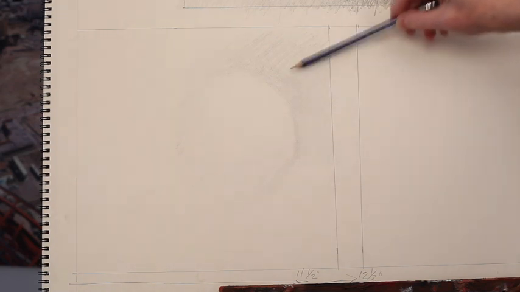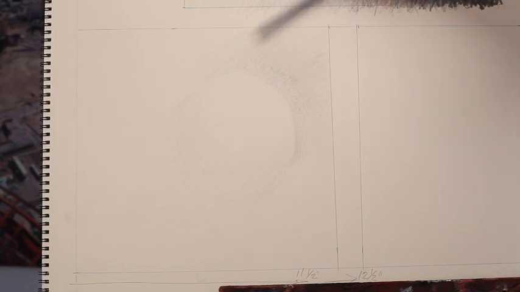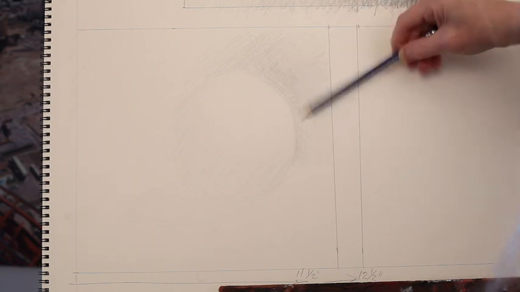And step back, look at it a little bit. I see I need to work on the transition in here a little bit more. And you can see how I am using cross-hatching. And I'm crossing my original direction, going that way again.